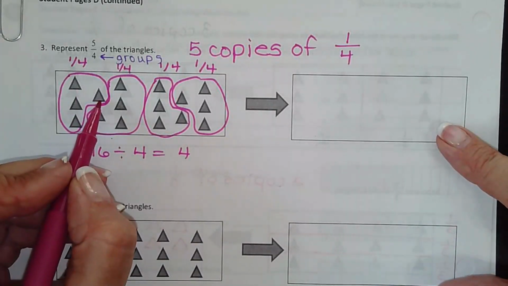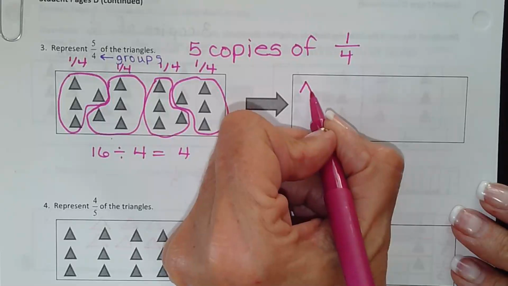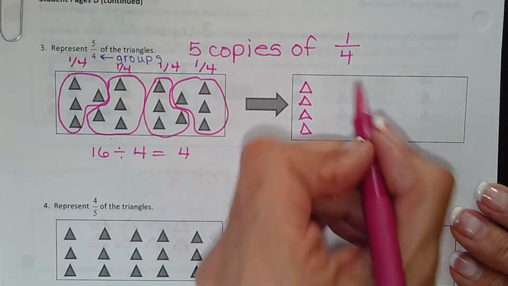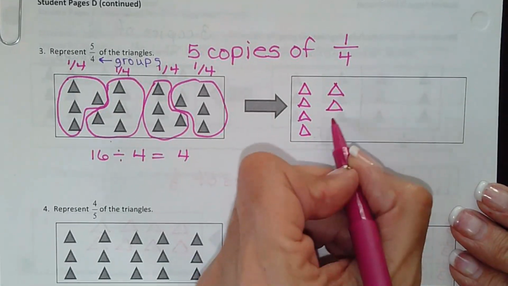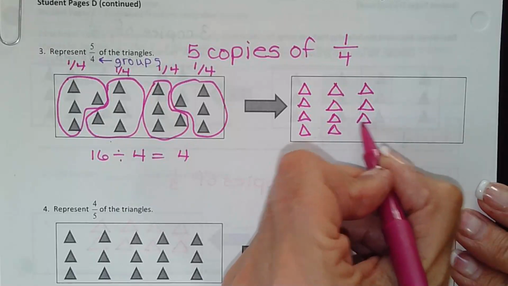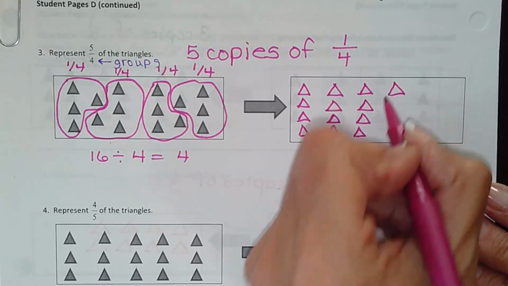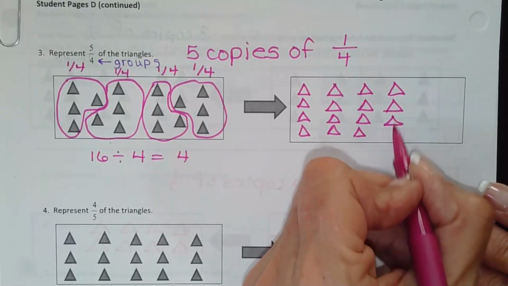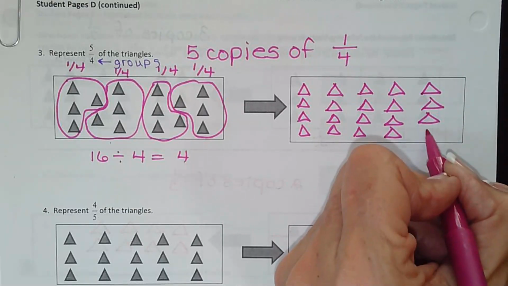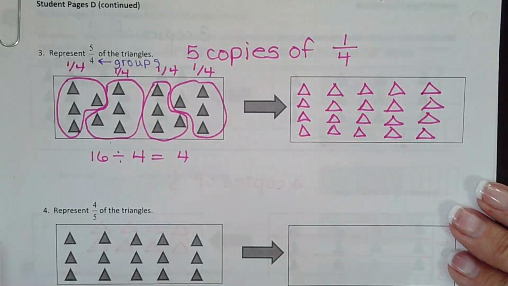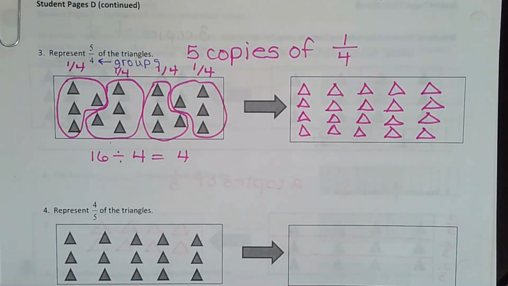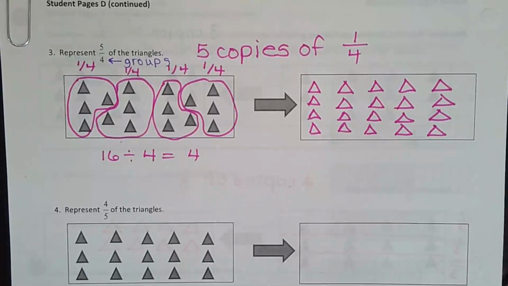Well, 1/4 is 4 triangles. So 1, 2, 3, 4. There's 1 copy of 1/4. There's 2 copies of 1/4. 3 copies of 1/4. 4 copies of 1/4. And 5 copies of 1/4. There we have it, because 1/4 consists of 4 triangles and we need 5 copies. I hope everybody did okay on that one.